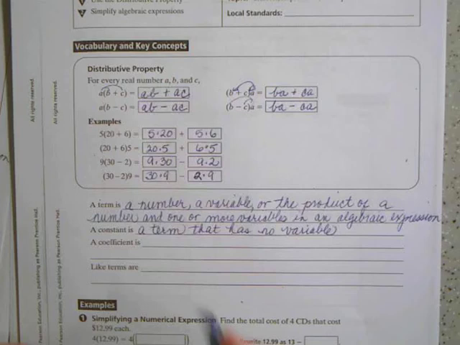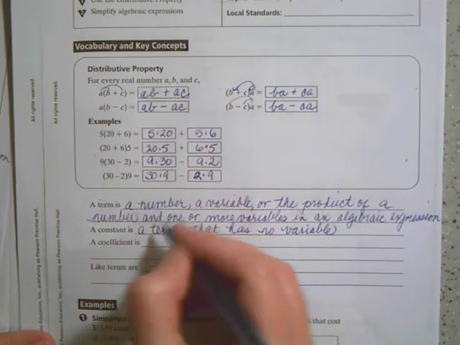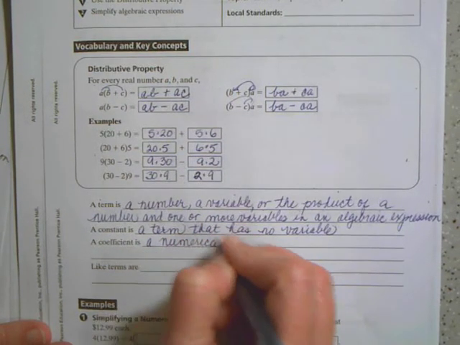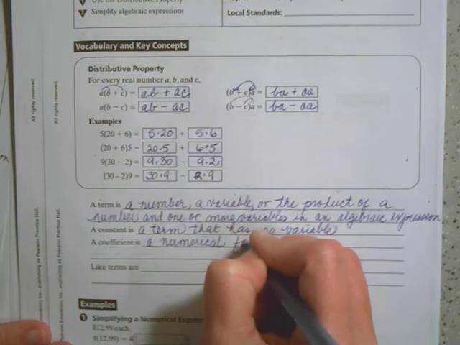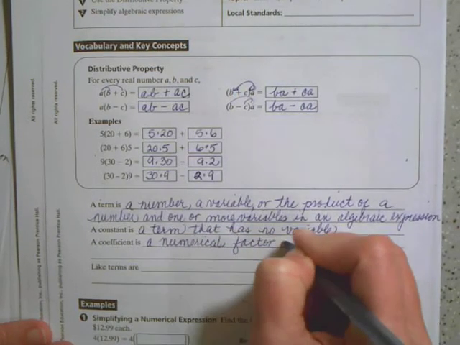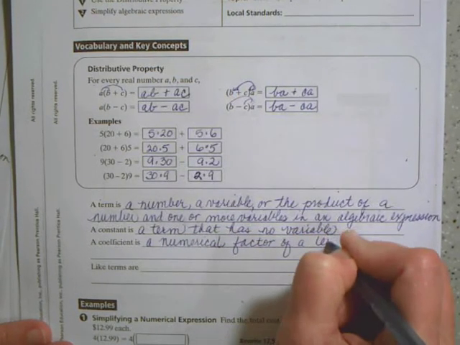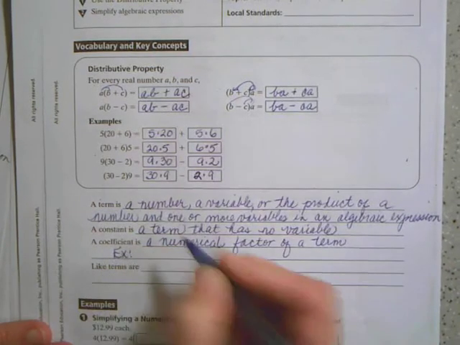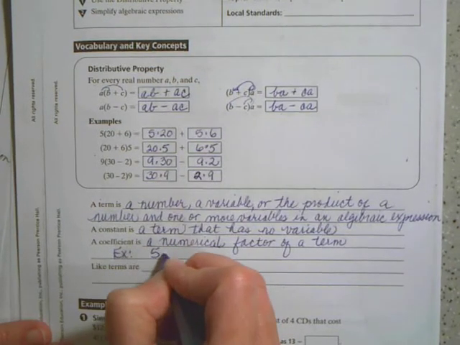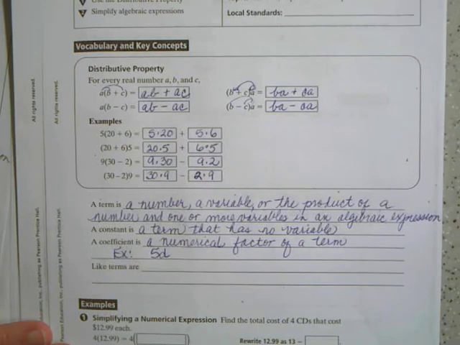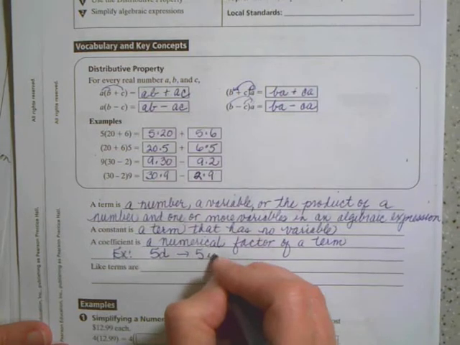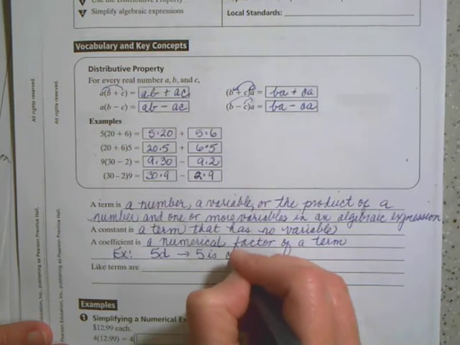A coefficient is a numerical factor of a term. Okay, so we'll put a quick little example here. If I have the expression 5d, or the term 5d, 5 is the coefficient.